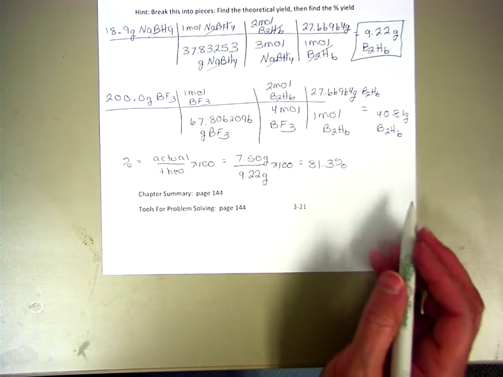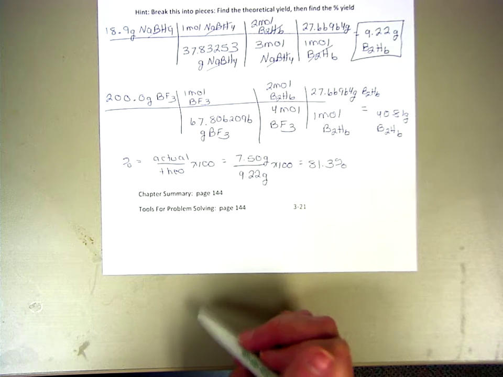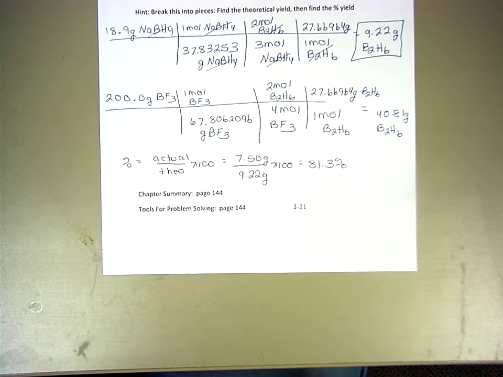Now, as you are reviewing for the exam, be sure to look at the chapter summary on page 144 in your book and the tools for problem solving. I think these are things that will help you, and if you study them and make sure you have those skills, you should be in good shape for the exam.